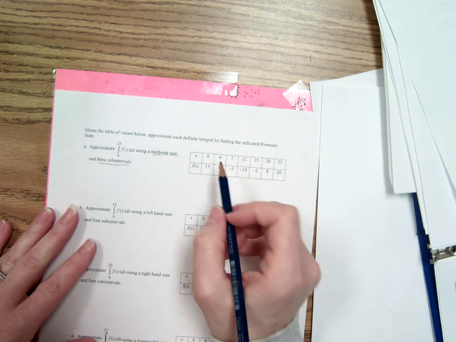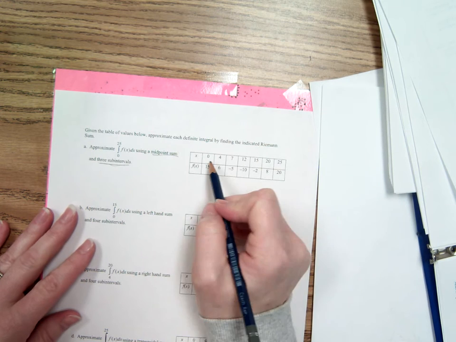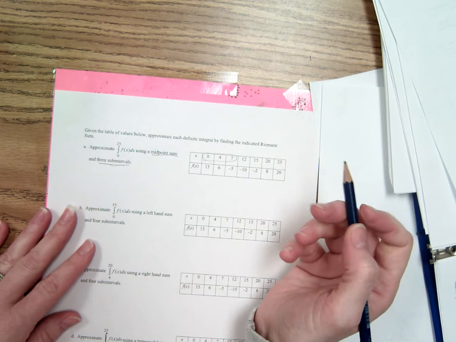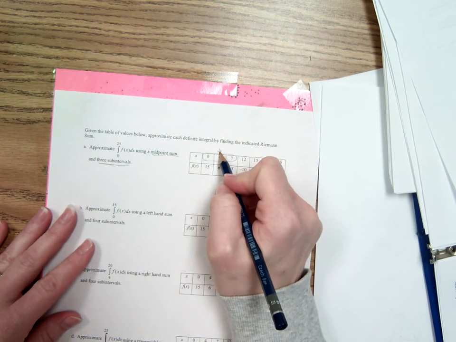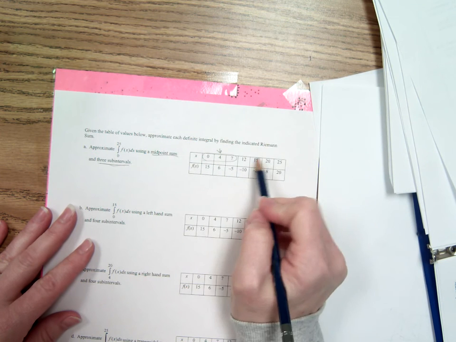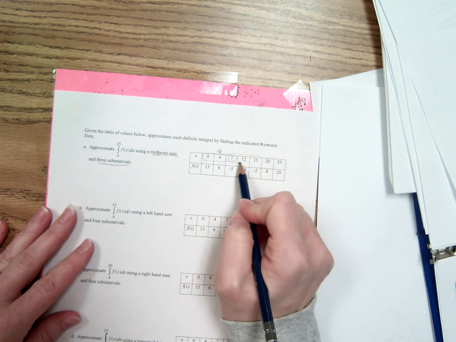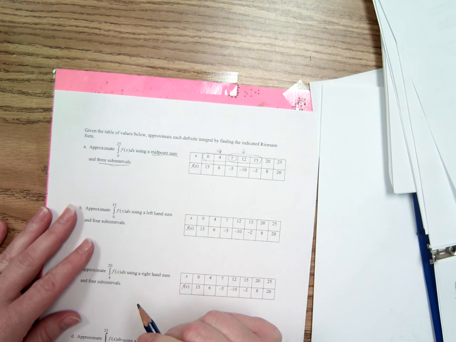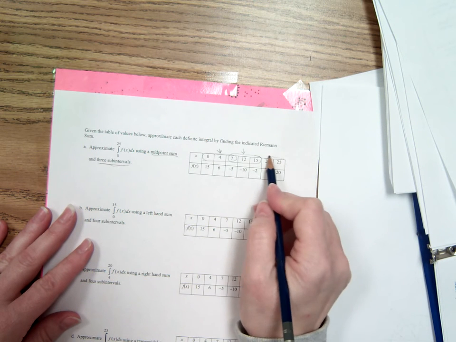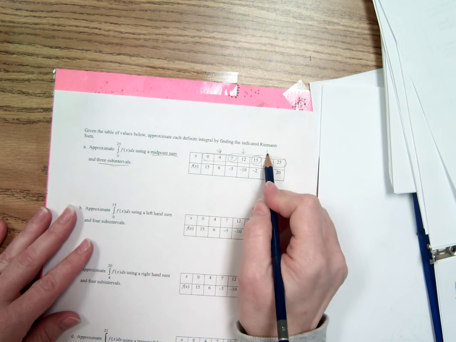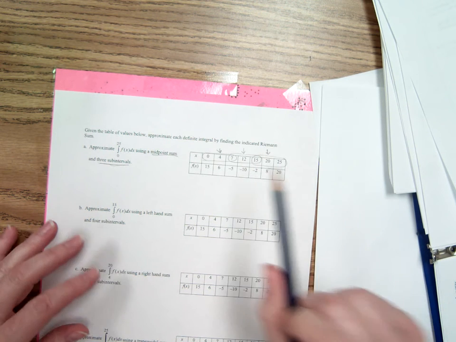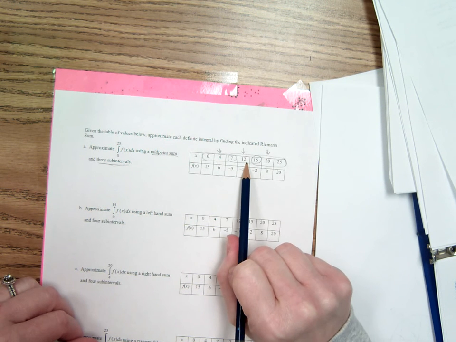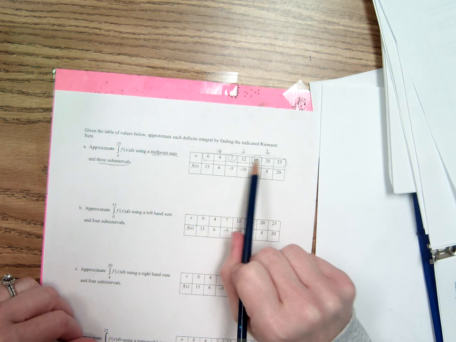So I'm going to go from here to here. Those are going to be the endpoints. And 4 will be my midpoint. And then here to here, and 12 will be my midpoint. And then here to here, and 20 will be my midpoint. So why is it okay for 7 to be here and here, and 15 to be here and here?